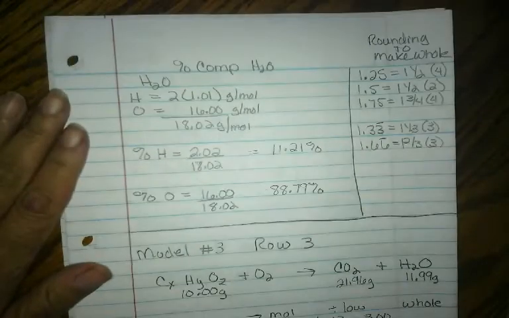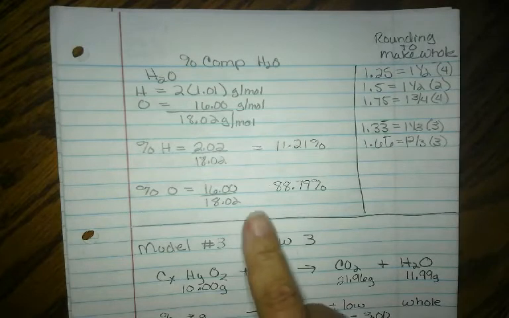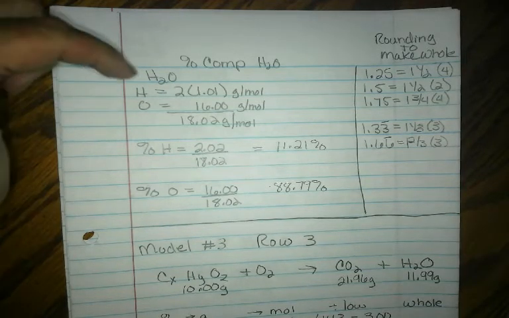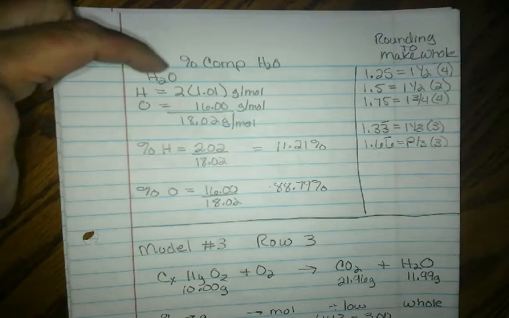If I do it with water, here's how you do the percent composition of water. If I multiply that by the mass of water, I can find the mass of the total amount of hydrogen, or the mass.